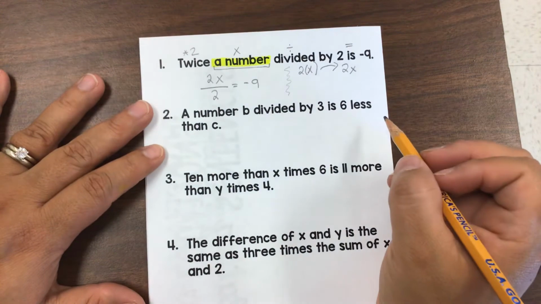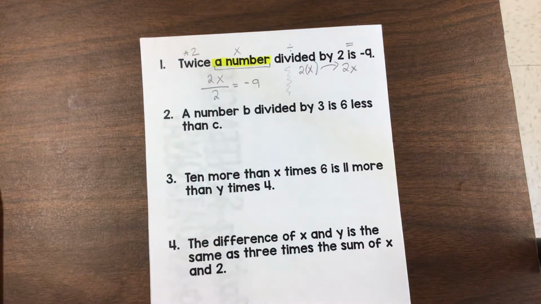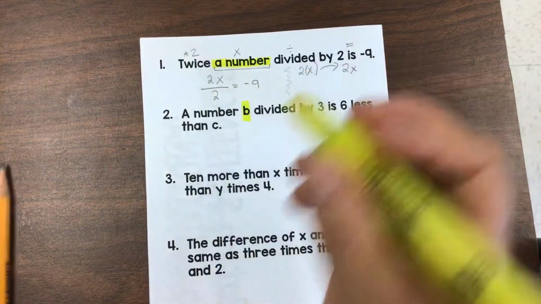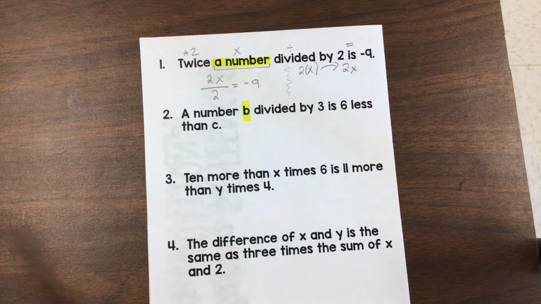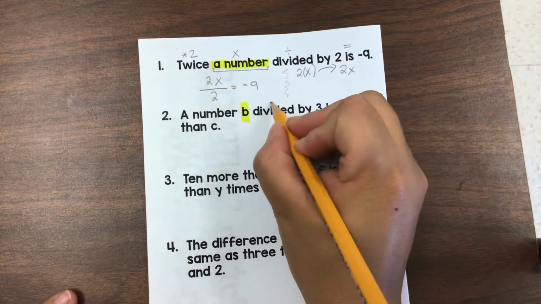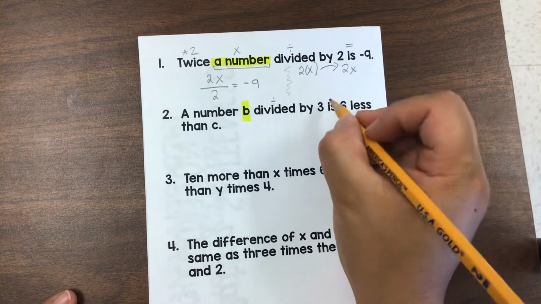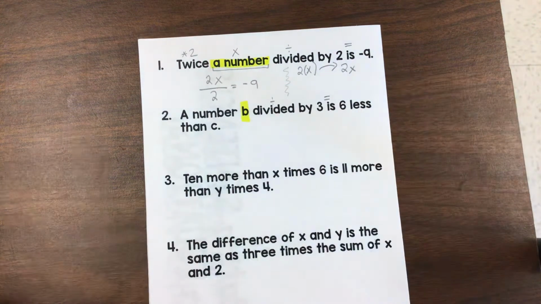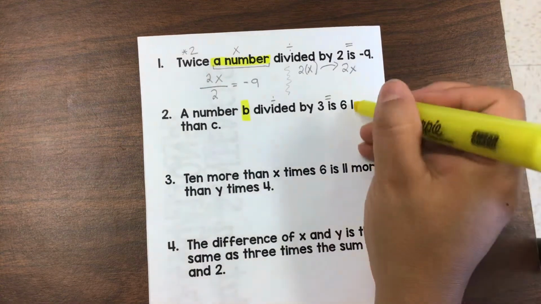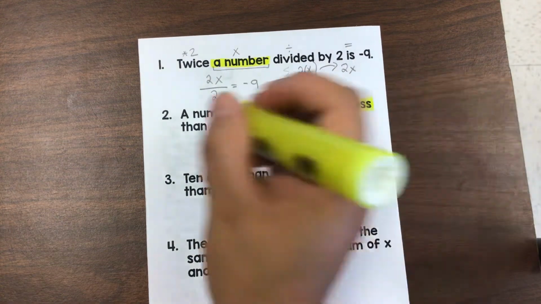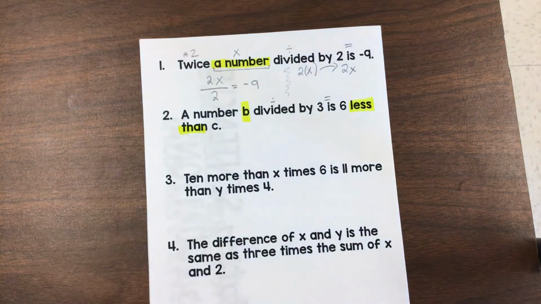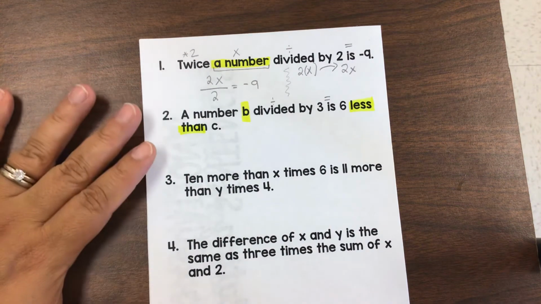The next one, a number b. So this time what it wants the variable to be is b. Divided by, so don't forget, we're going to use a fraction bar, by 3 is less than. I want you to go ahead and make a note, if you have a highlighter, highlight, that what happens with less than is that it changes the order of the operation.